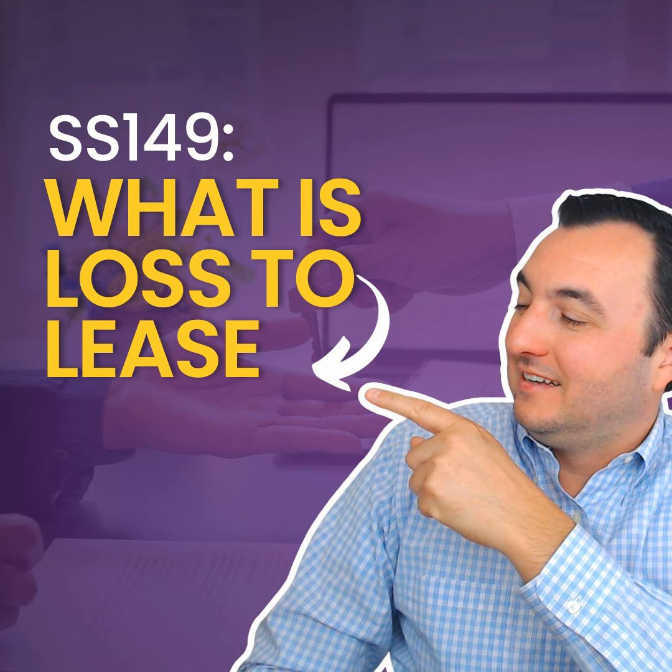Now, owners should be regularly reviewing their loss to lease, especially with larger properties where there are consistently new tenants moving in and existing tenants re-signing leases. The property manager and owners should always be discussing market rates, rent increases, and possible incentives that can be offered to new tenants. Now, raising rents to fix loss to lease is a very delicate procedure.